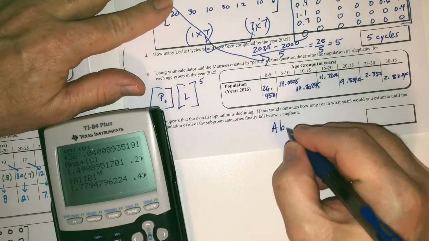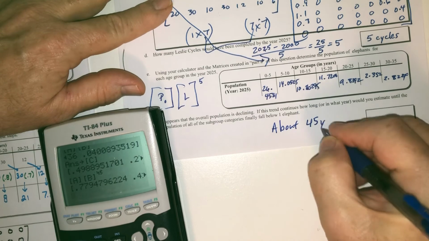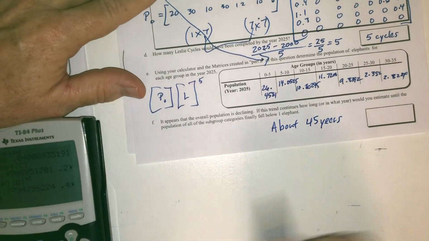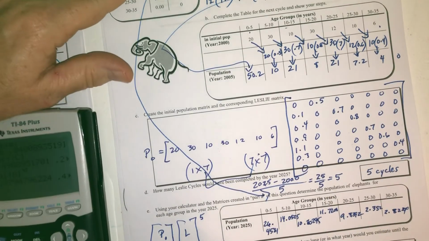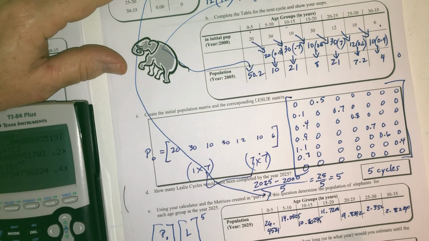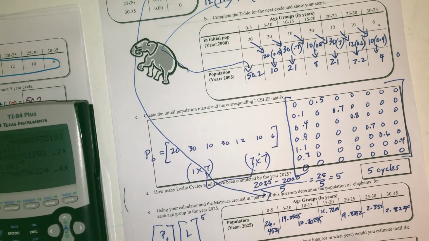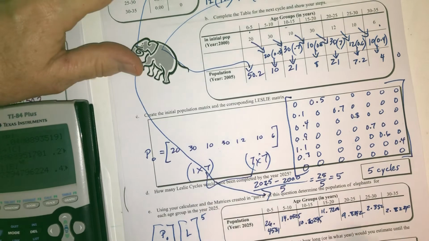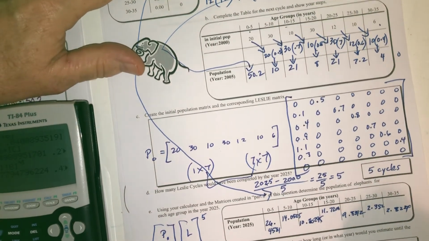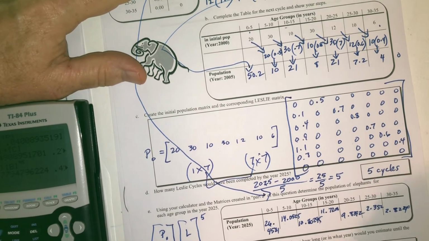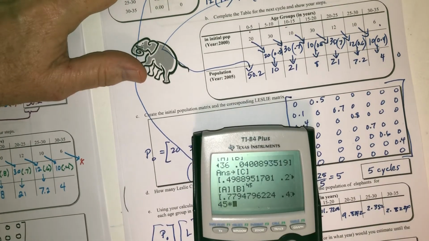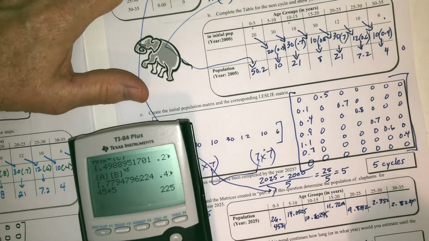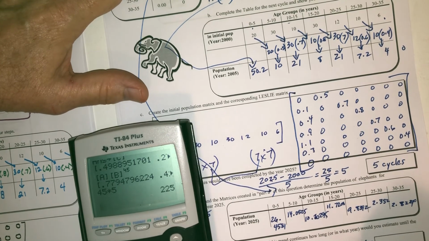So about 45 years would do it. Okay, all right, and if it wants to know in what year, that would be 45 cycles, but remember, there's 5 years in each cycle. So about 45 cycles, excuse me, this is cycles, C-Y-C-L-E-S, and 45 times 5 would give you about 225 years. All right, so 225 years.